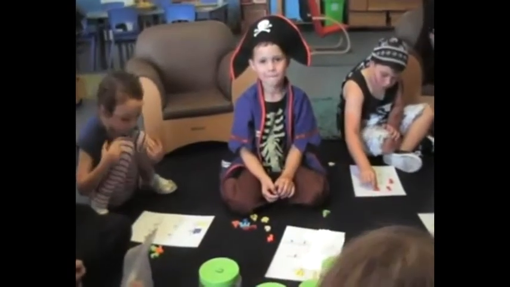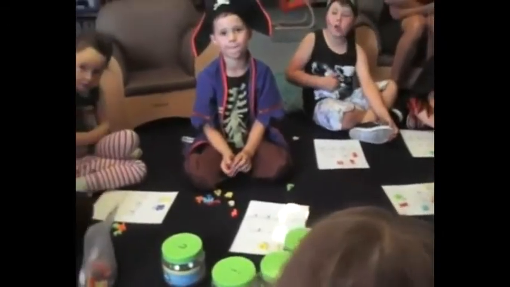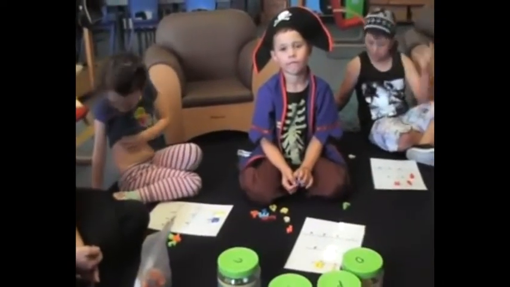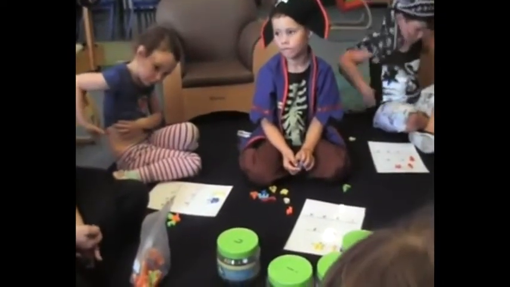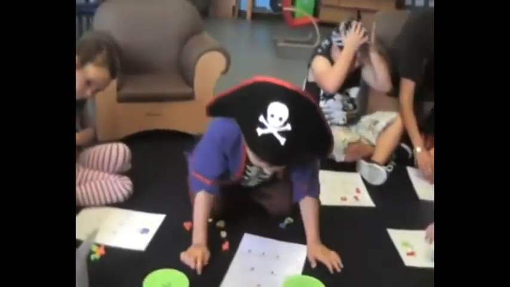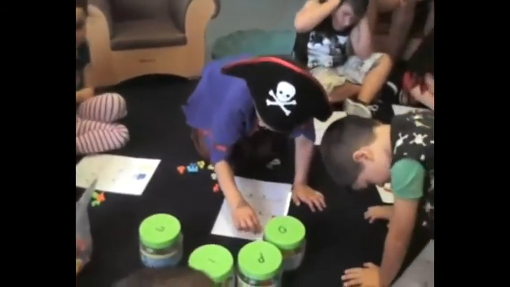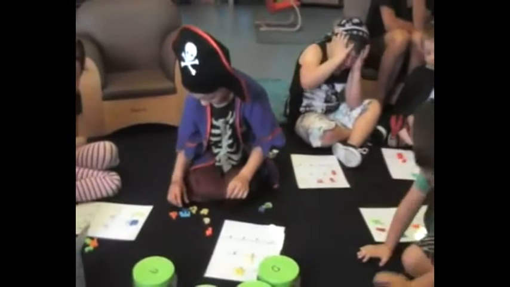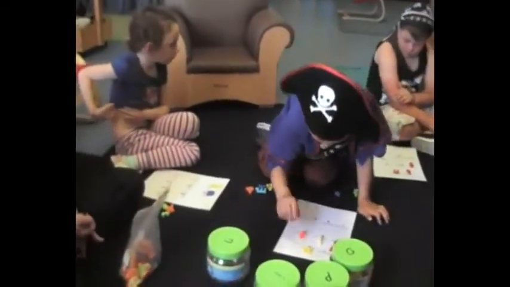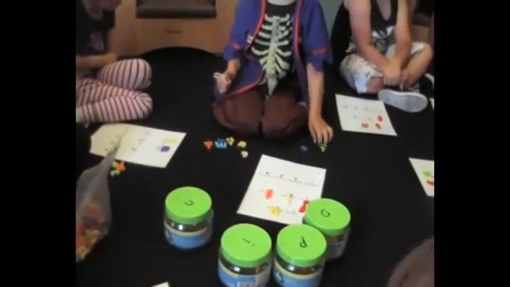Has anyone got the sounds for fit? For it, fit. Who has the sounds for fit? I got fit. Who's got the sounds for fit? Yes, so Hayden can do fit. So do it really quickly. F, i, t. So 3. Do it really quickly. Who's got the sounds? Fit, you did it well. Yay, well done.